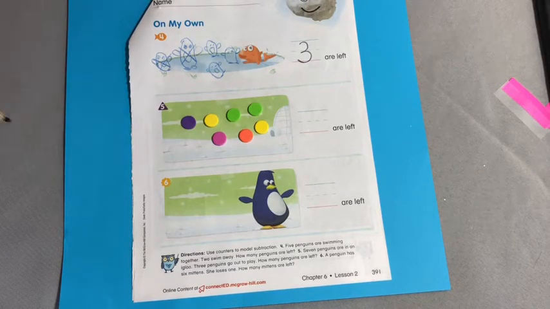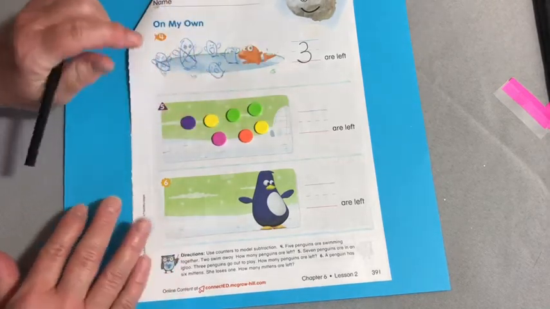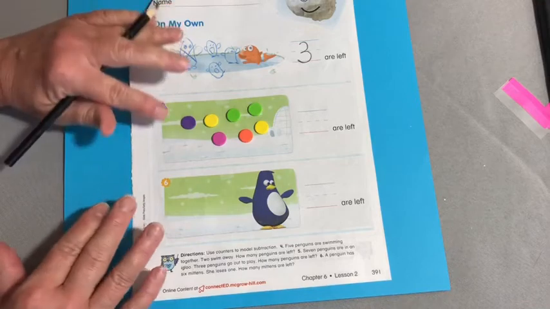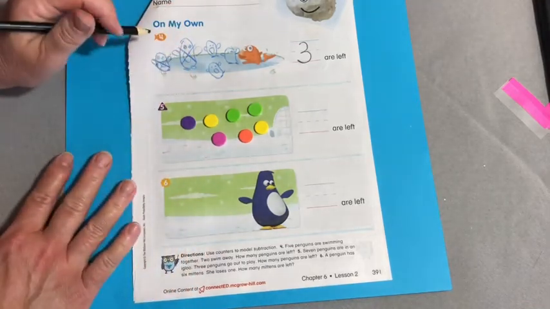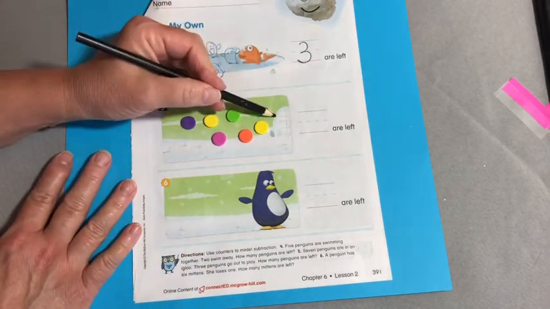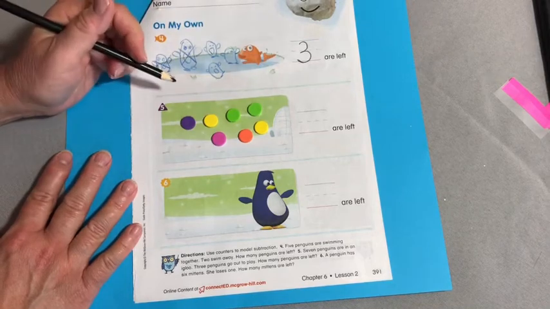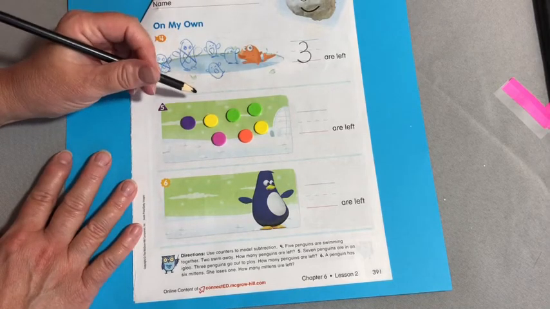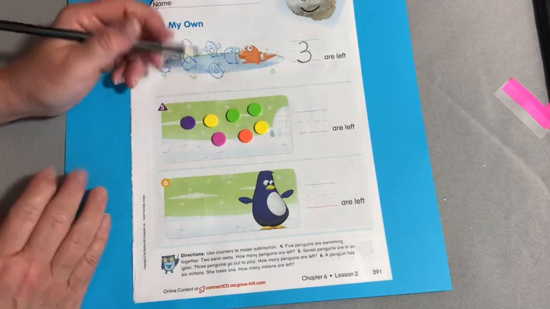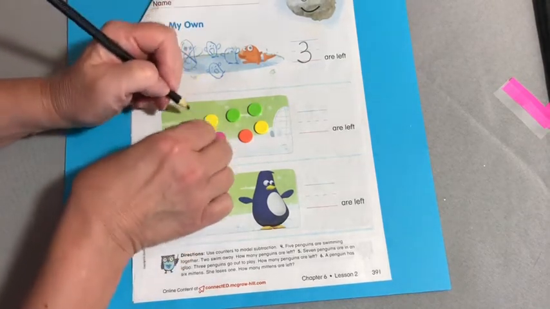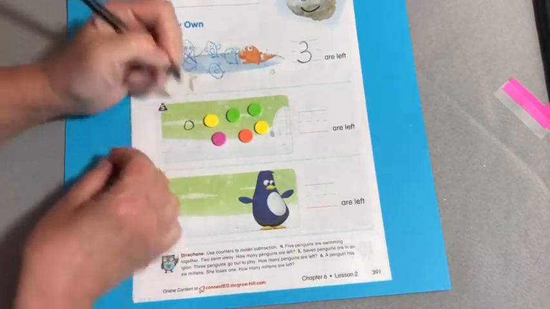All right, so we have 7 penguins. They're supposed to be in this igloo, but I just need them to be out here on the snow so that I can count them, because the igloo is way too small. All right, so let's count our 7 penguins. And 3 penguins go out to play. Well, these are the guys that I'm going to say are playing.